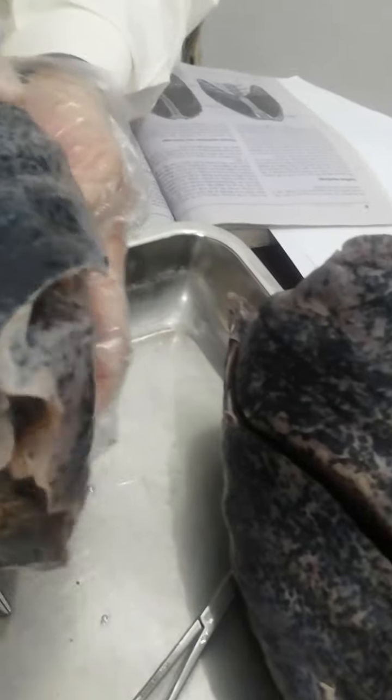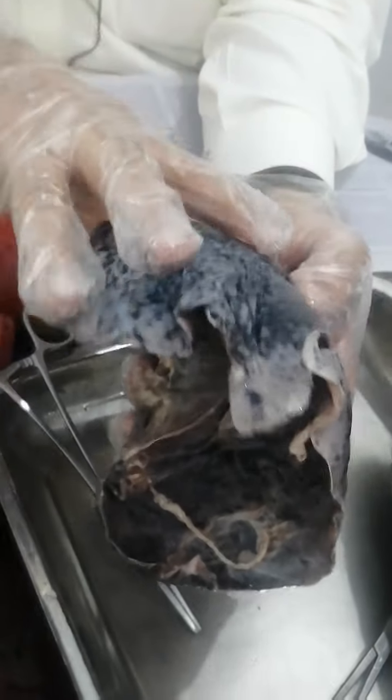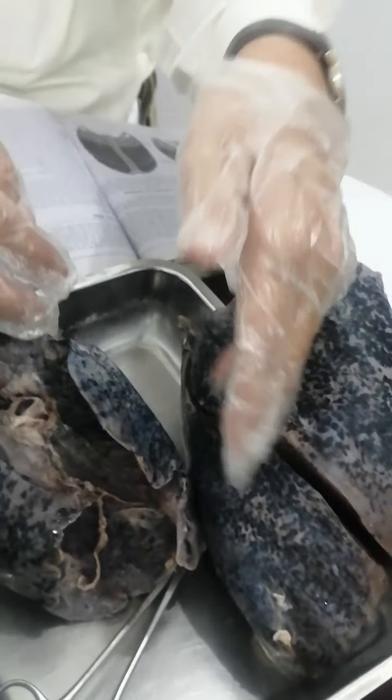On the left side, the left lung has only one fissure and two lobes, the upper lobe and lower lobe. Of course, some people consider the lingula as a third lobe as well. So the left lung consists of one fissure and two lobes, and the right lung consists of two fissures and three lobes.